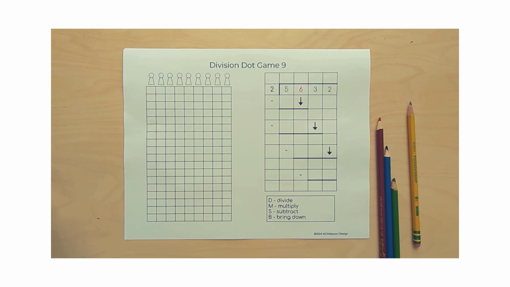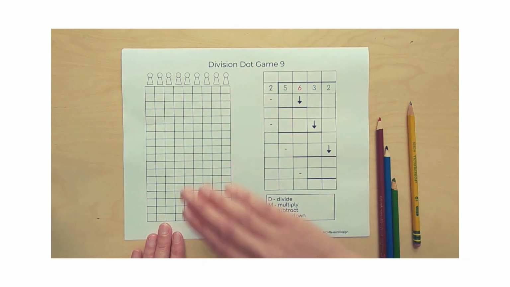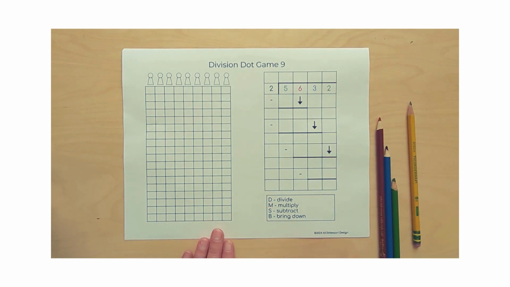So first with this paper, we're going to ask the child what they notice is the same and what is different. The grid and the Skittles are the same. The problem is the same. But now we have a new system for recording on paper.